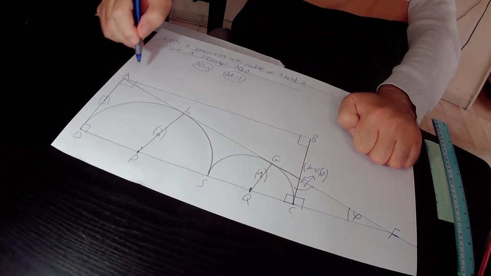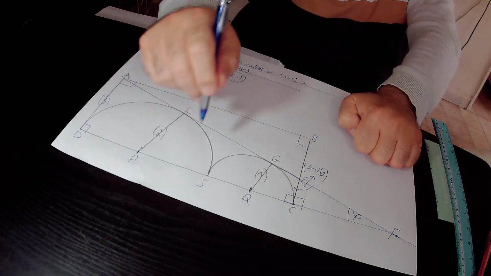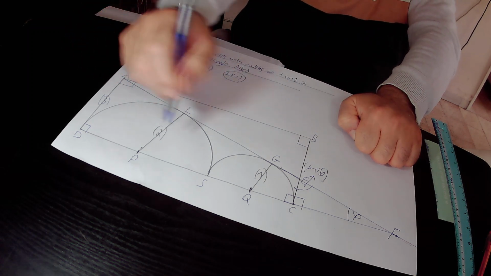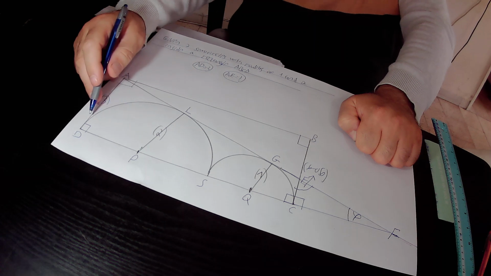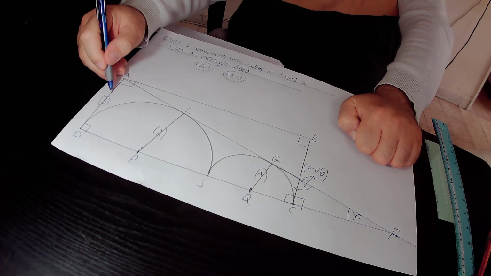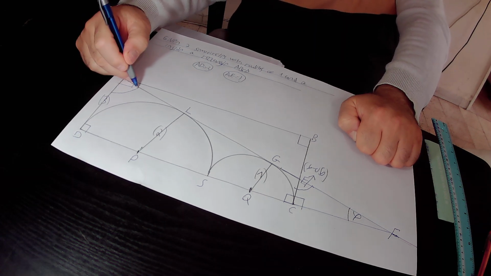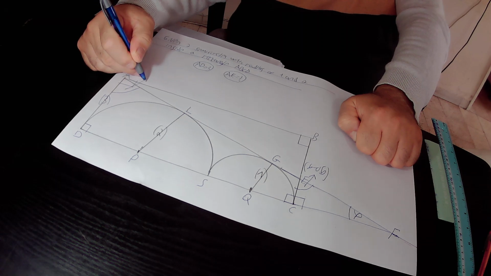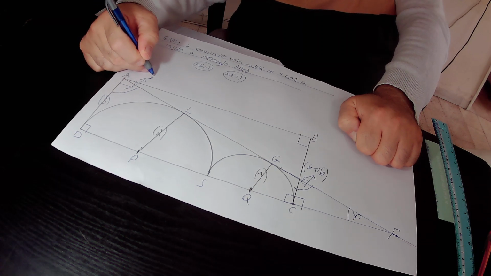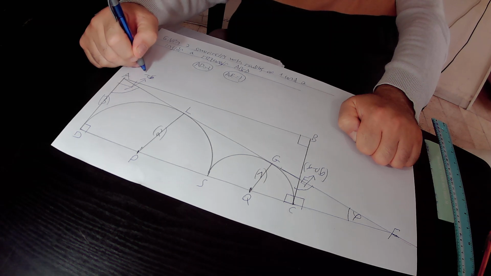Likewise, we focus on the big right triangle, triangle ADF. On the big right triangle ADF, this angle equals alpha, this angle equals 90 degrees. Therefore, this third missing angle must be equal to 90 degrees minus alpha, according to the same rule that says that the sum of the angles in any triangle is equal to 180 degrees.